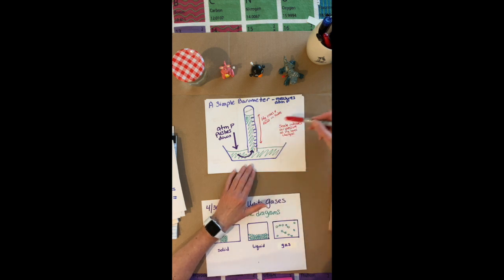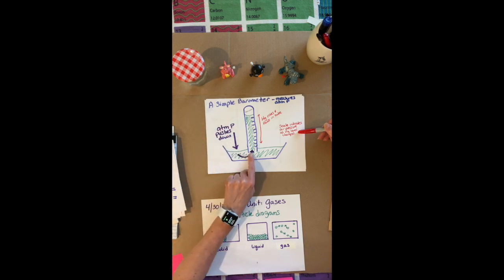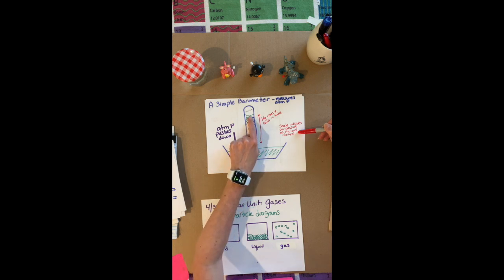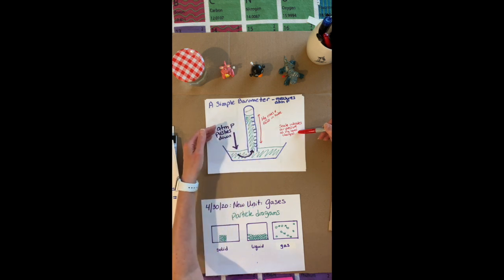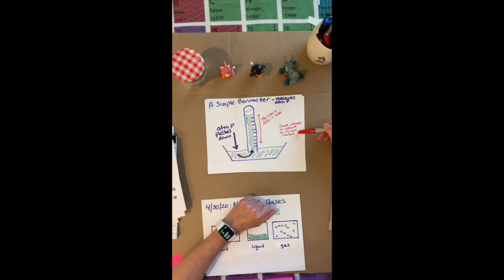This scale here indicates the air pressure indirectly as it changes the level of the mercury in the tube. So if I had a higher atmospheric pressure, there would be a higher level of mercury in the tube. If I decreased the atmospheric pressure, that mercury would be a little lower in the tube.